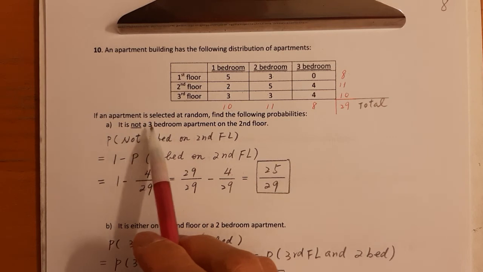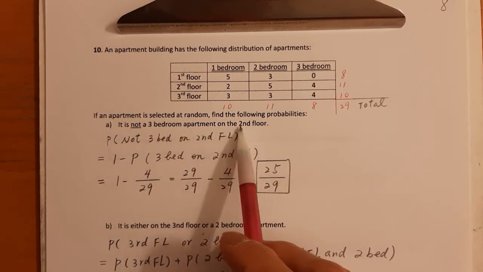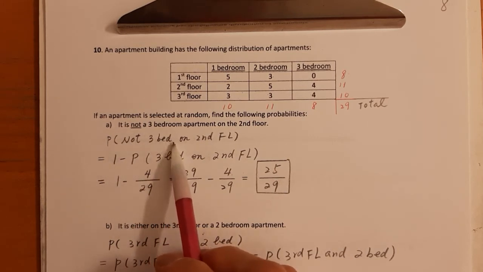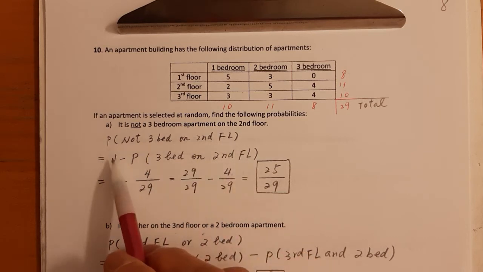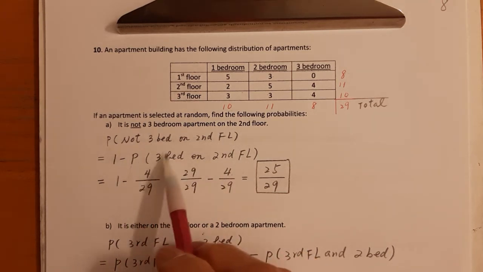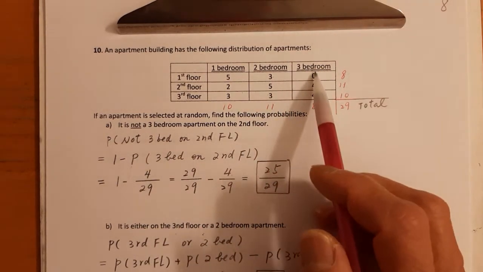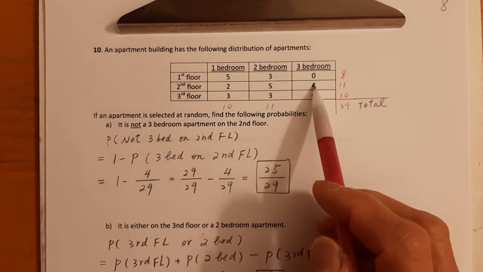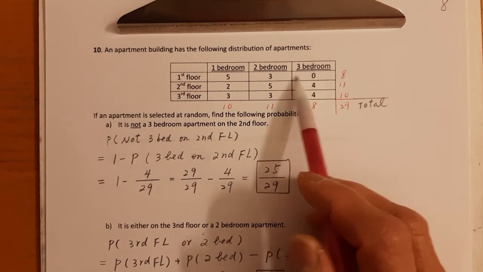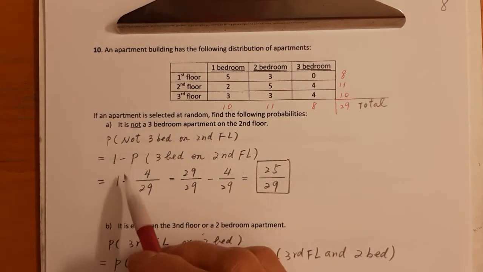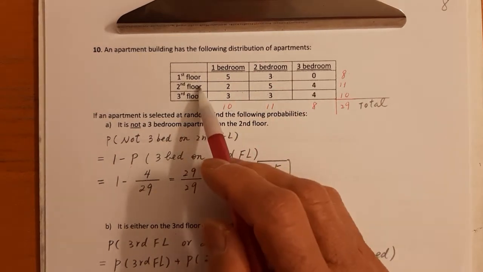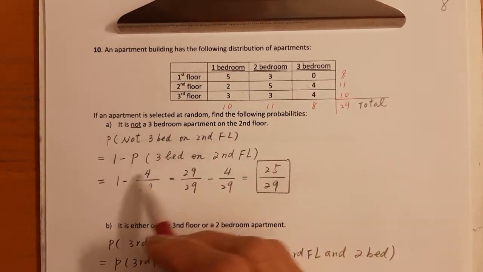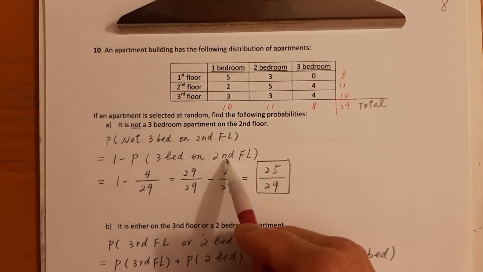A, it is not a 3-bedroom apartment on the second floor. So you want the probability of not 3-bedroom on the second floor. So that equals 1 minus the probability of a 3-bedroom on the second floor. 3-bedroom here, second floor is here. 3-bedroom second floor is this one. You don't want this one. It can be any of the others. So it's 1 minus the probability of a 3-bedroom on the second floor.